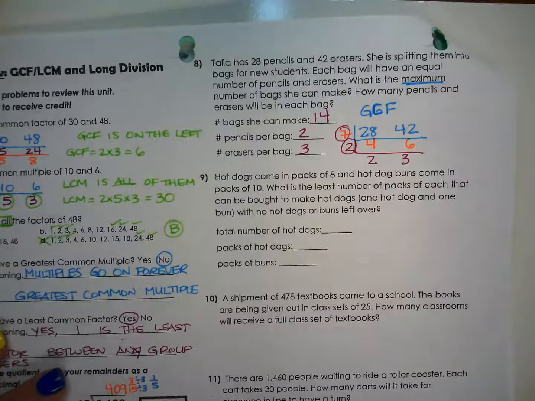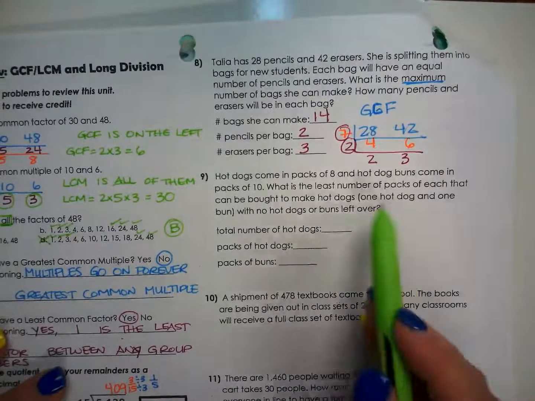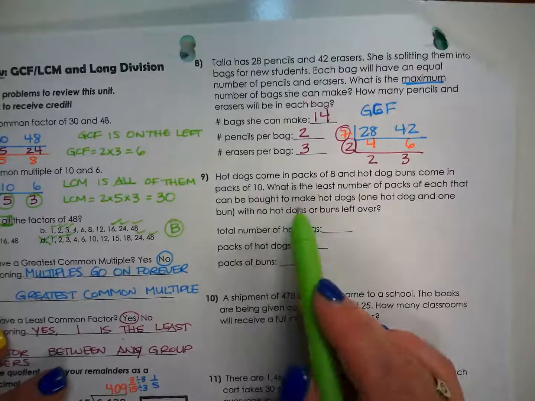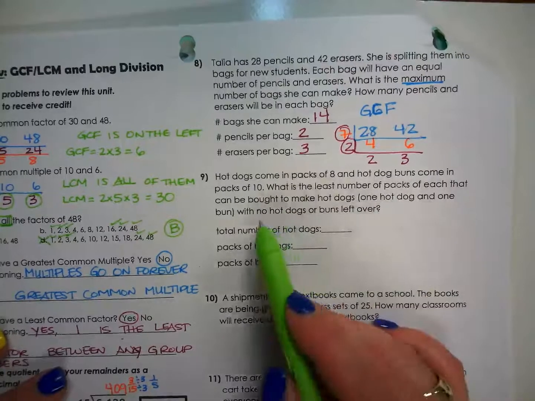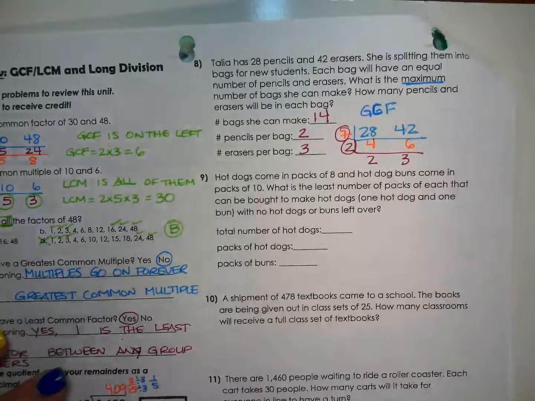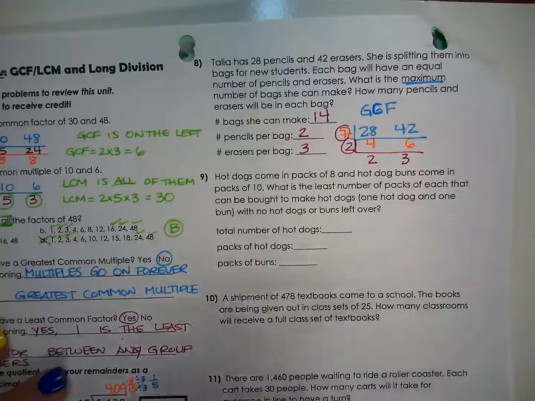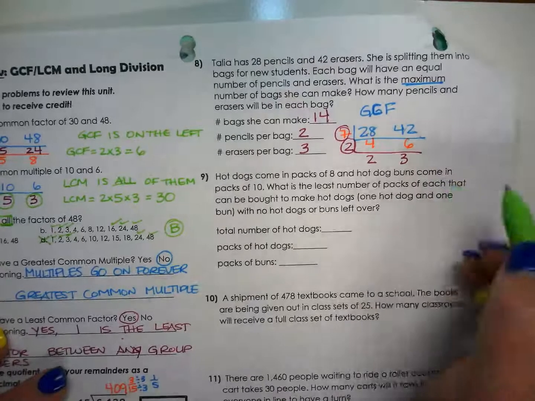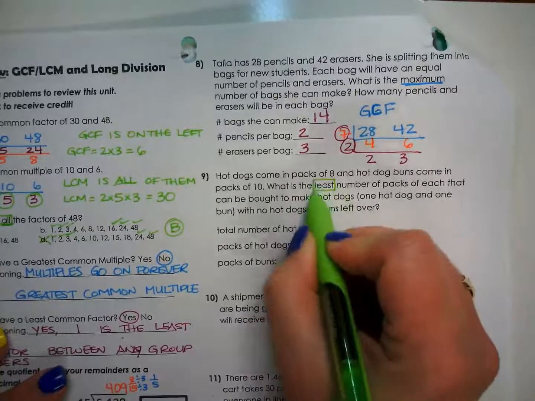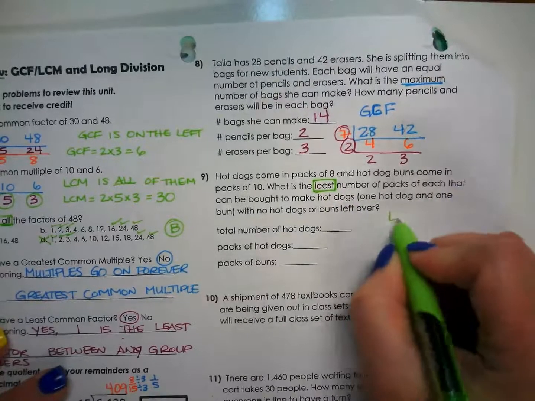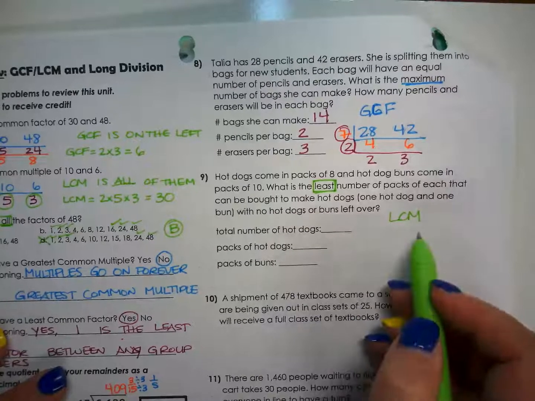All right, the next problem says that hot dogs come in packs of 8 and hot dog buns come in packs of 10. I want to know the least number of packs of each that can be bought to make hot dogs, 1 hot dog and 1 bun, with no hot dogs or buns left over. The key word here is least. It's the smallest number, so we are looking for the LCM, the least common multiple.